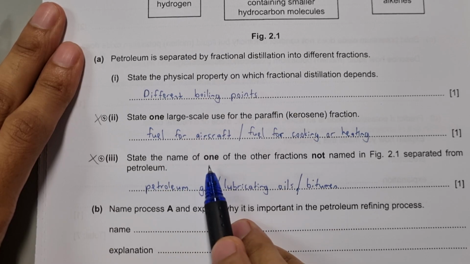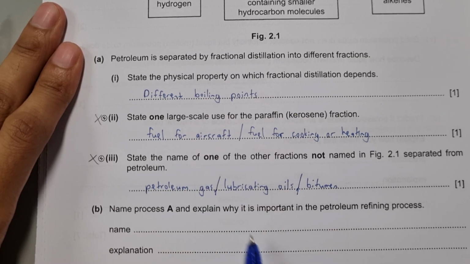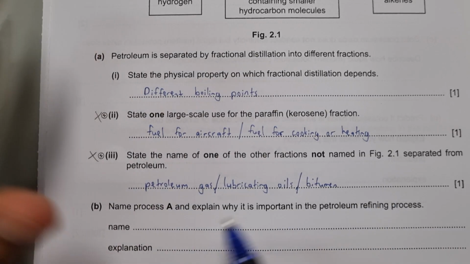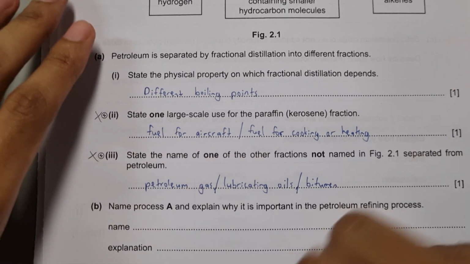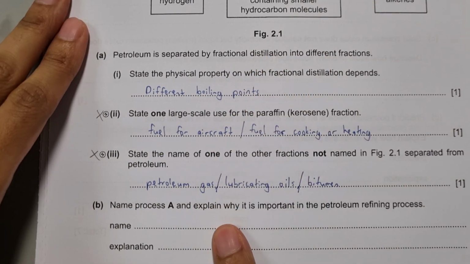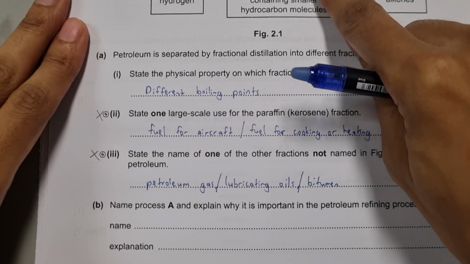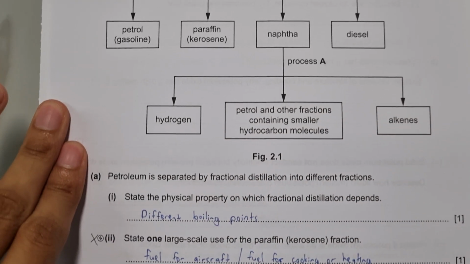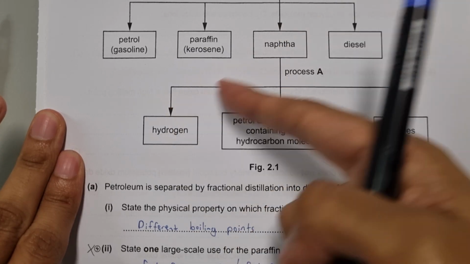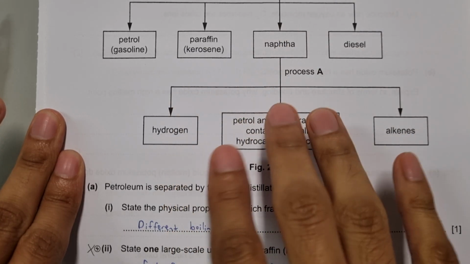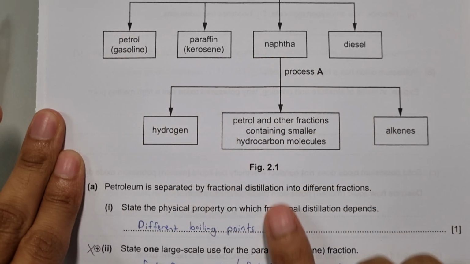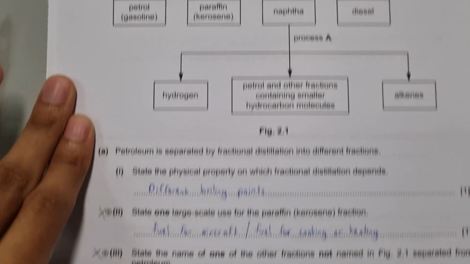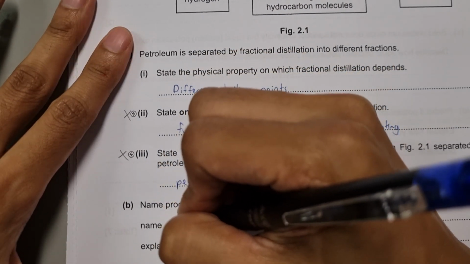Oh, sorry, to be clear, either. Same thing, this question requires one, so just give one. If you give multiple and any of them are wrong, you might be marked down. Now name process A, as I mentioned. Process A is cracking, when you take a fraction to produce smaller fractions which are in higher demand, and it's also the only way to produce alkenes. Cracking.